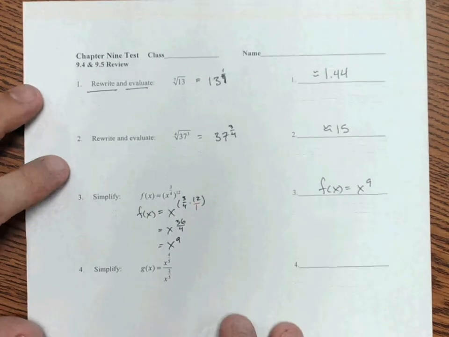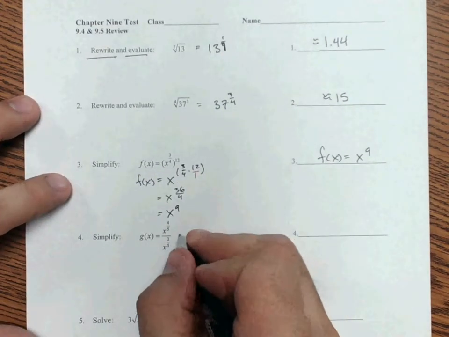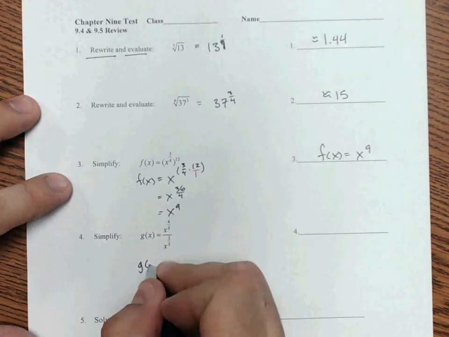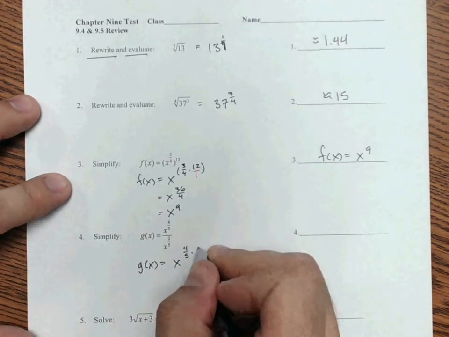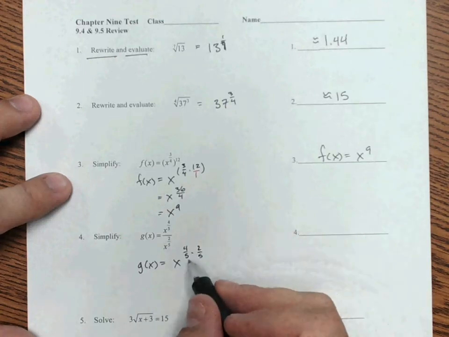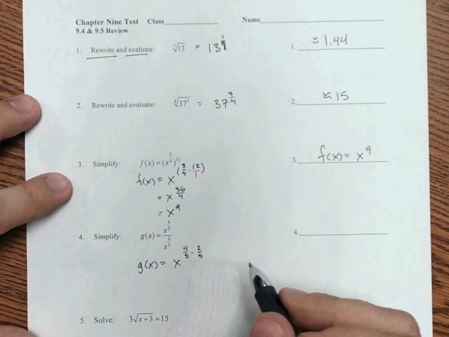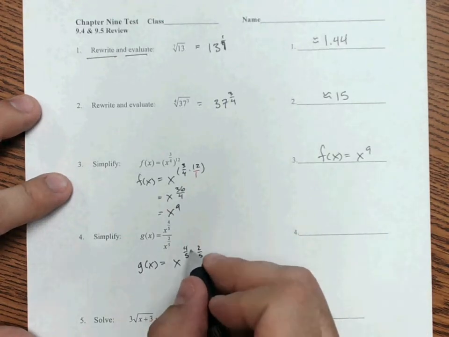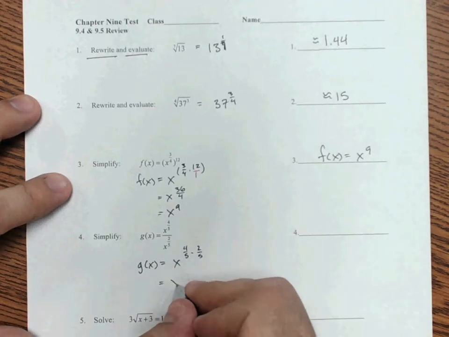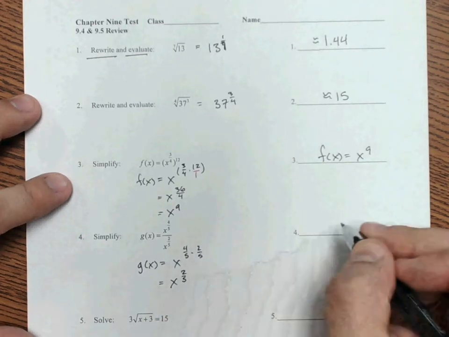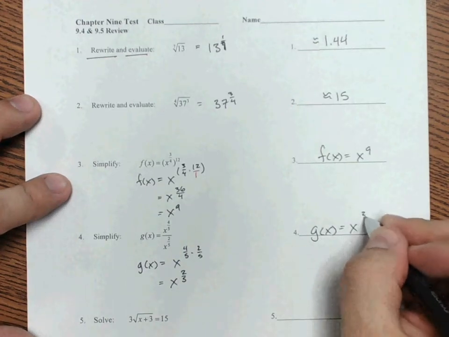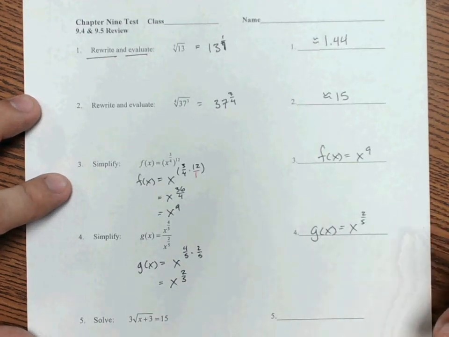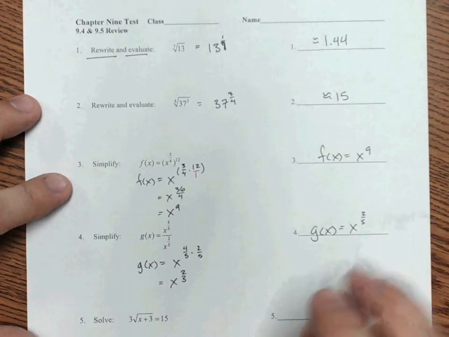Next one, when we are dividing powers of the same base, we subtract them. We've talked about this before as well. So g of x equals x to the power of 4 over 5 minus 2 over 5. Now, lucky for us, they already have common denominators, so we don't have to actually do anything else. We just need to subtract the numerators, which would give us x to the power of 2 over 5. So g of x equals x to the power of 2 over 5. And I'm good with that. You don't need to change that back to a radical. On to the next one.